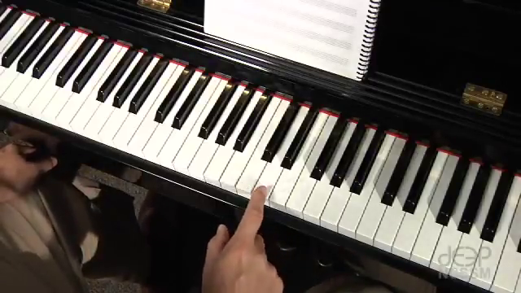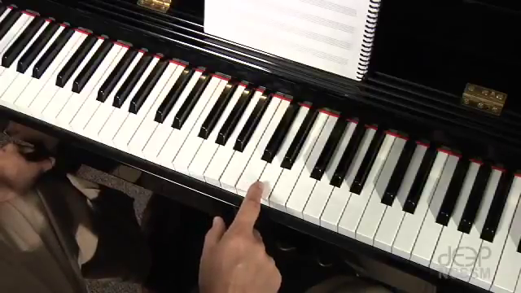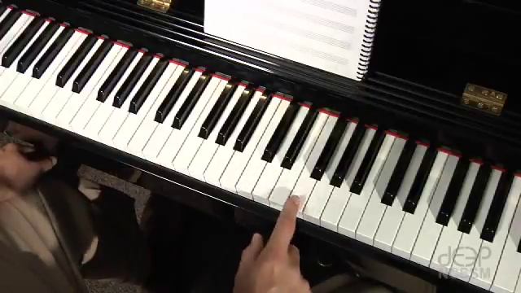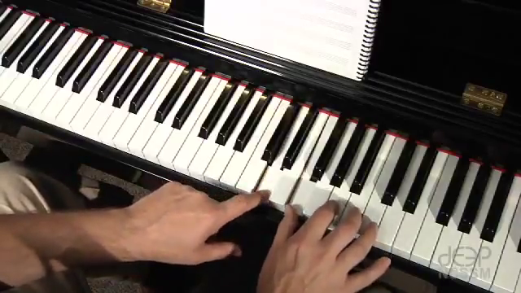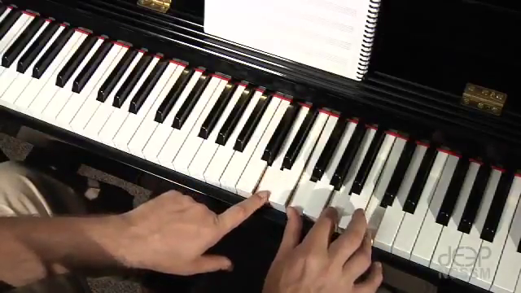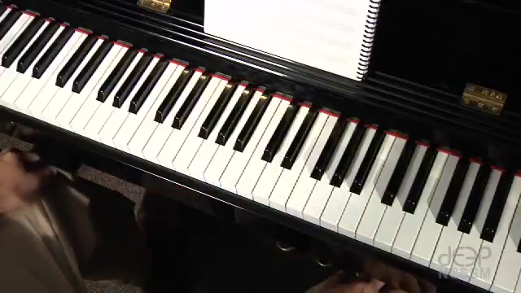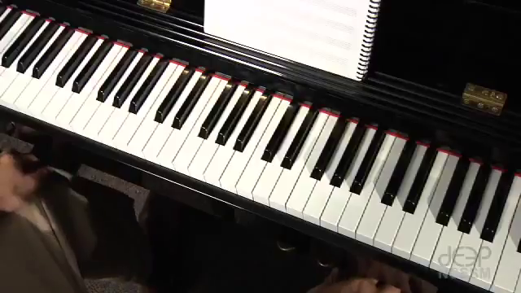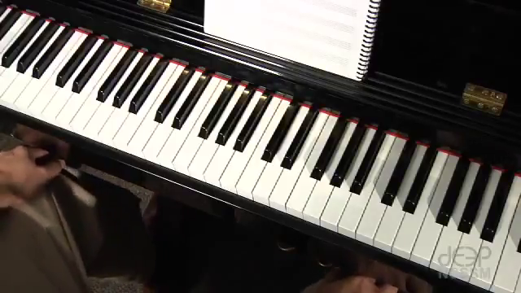If we start on the 2nd note of the scale, we're in the key of C, so we start on D, and again play the root, the 3rd, the 5th, and the 7th of that chord, we get a minor 7 chord. And again, regardless of the key you're in, if you start on the 2nd note of that scale, you're going to get a minor 7 chord.